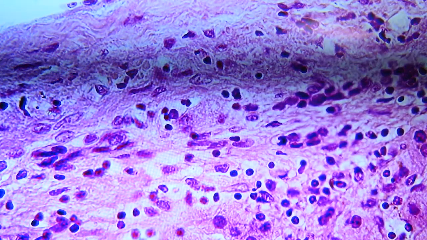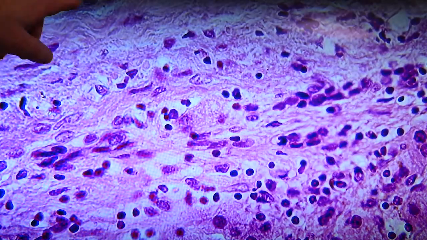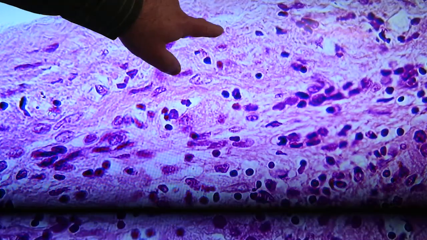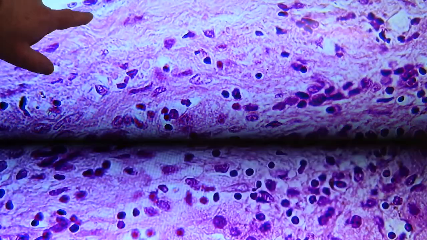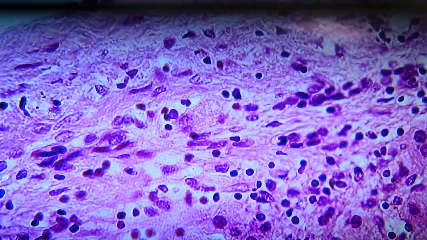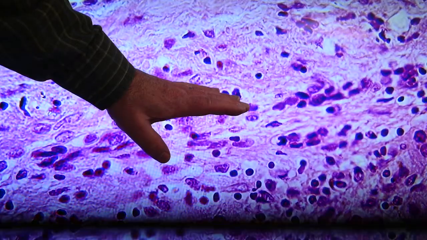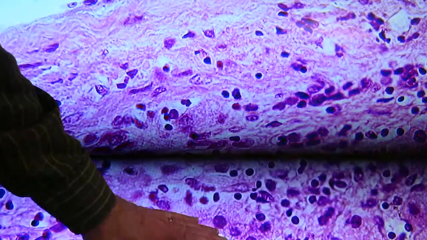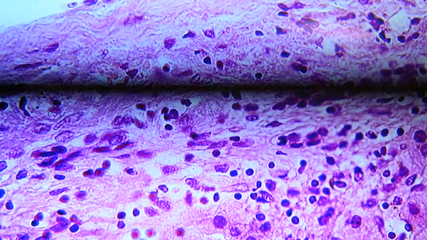A similar image. Again, we can see our collagen very well up in here. Looks like a dense irregular connective tissue type of collagen here. Simple squamous cells on the surface. And we kind of lose that connective tissue about here, and then down here, these are hepatocytes and liver tissues.